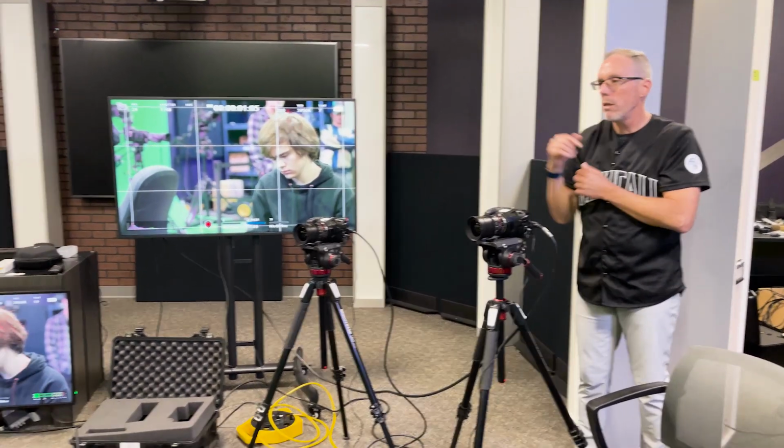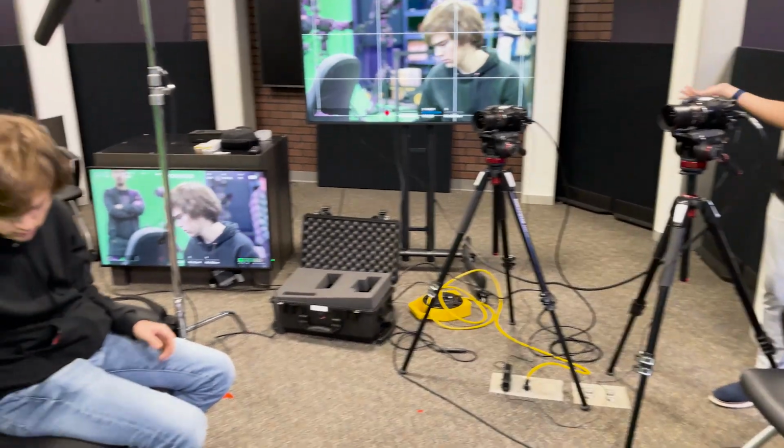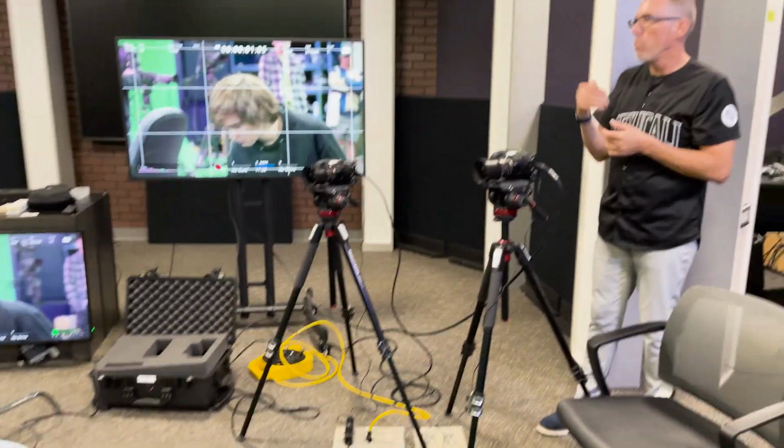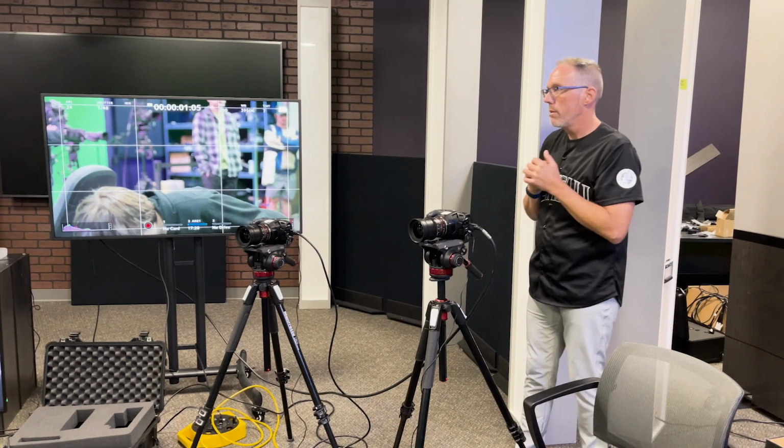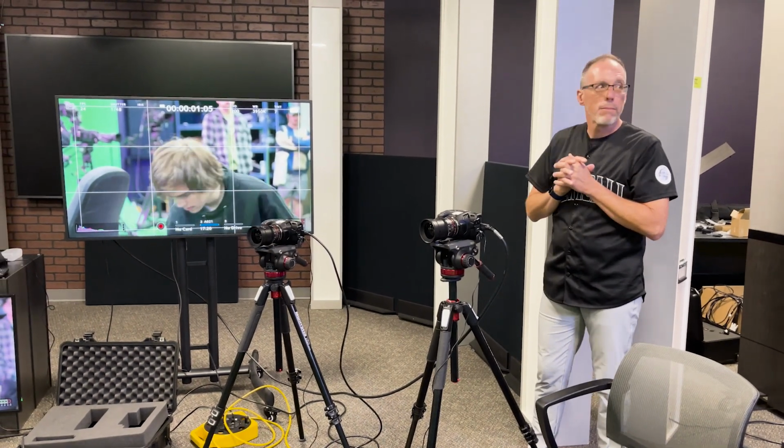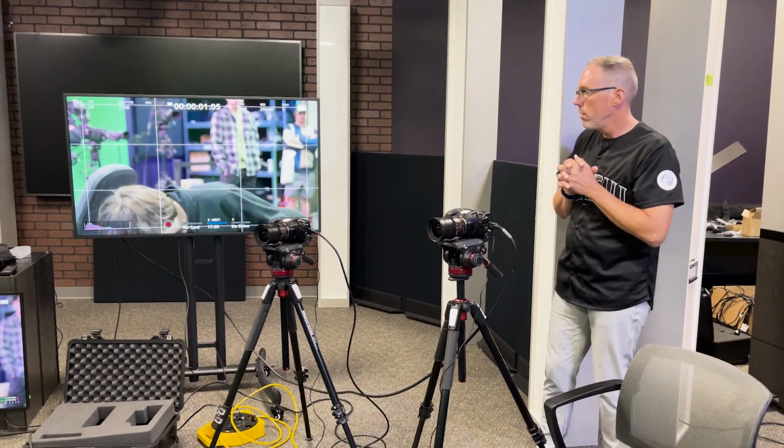That's why you don't want to use a chair that they can lean back in, okay? Or that has wheels, or that swivels, okay? You want pure still. You want them still, okay?